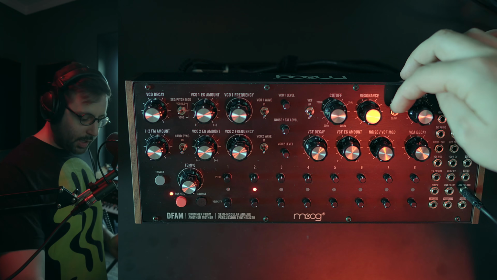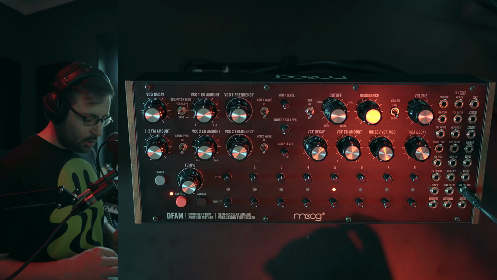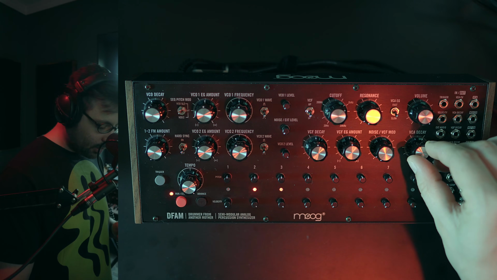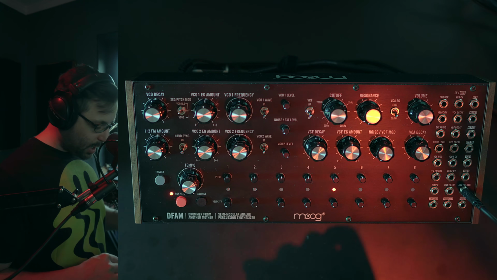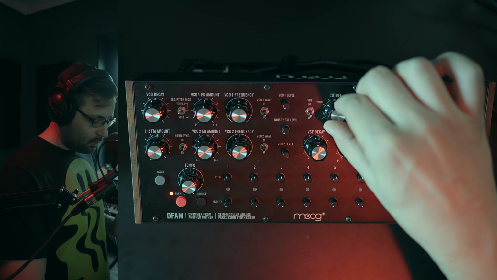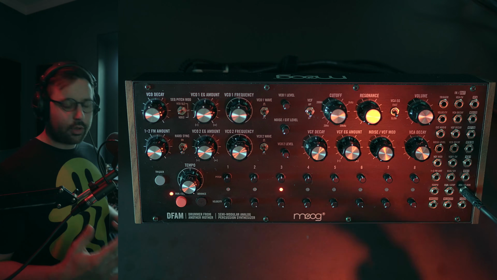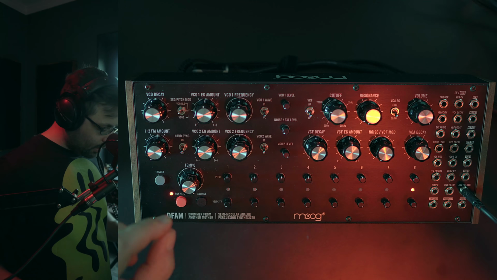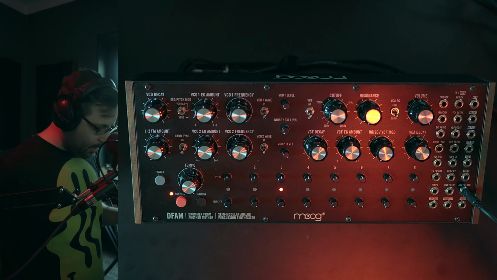We're gonna put the VCA in slow, because obviously this is a smoother attack. Longer decay. We're gonna bring down the cutoff anyway, because we don't want this very high frequency. And I think now we need to put the kick.